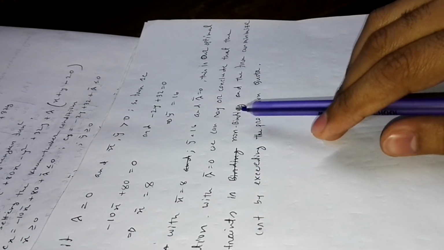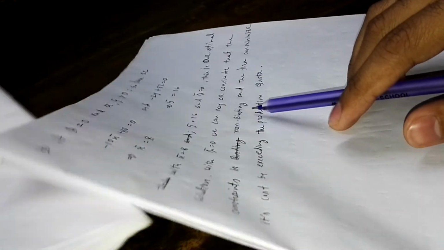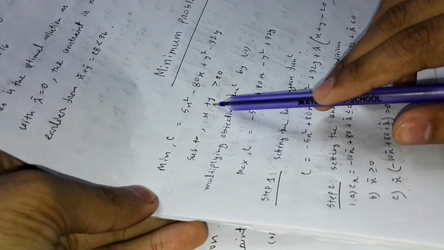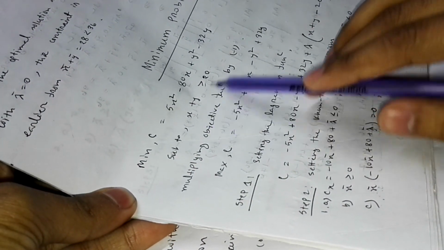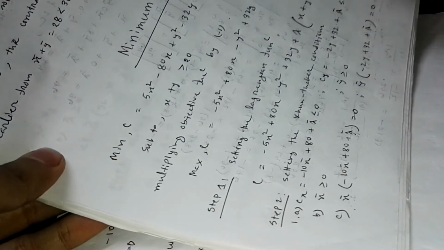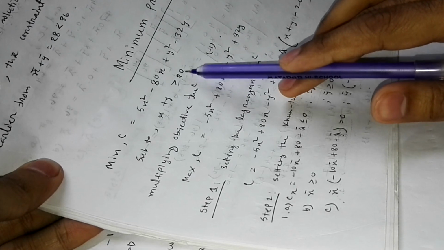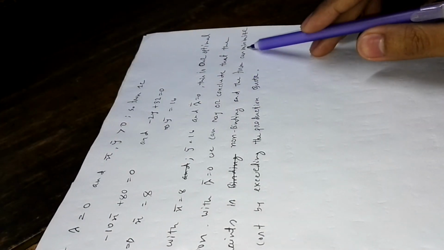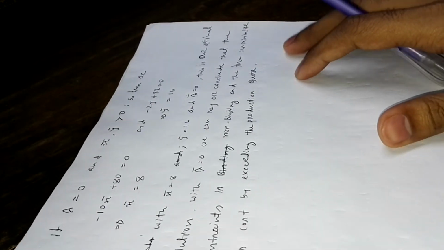Non-binding means our initial production constraint, which is the subject to function, is a non-binding function, as lambda holds a value of 0, and the firm can minimize its cost by exceeding the production quotas. So this is how the minimum problem is solved in nonlinear programming using Kuhn-Tucker methods.